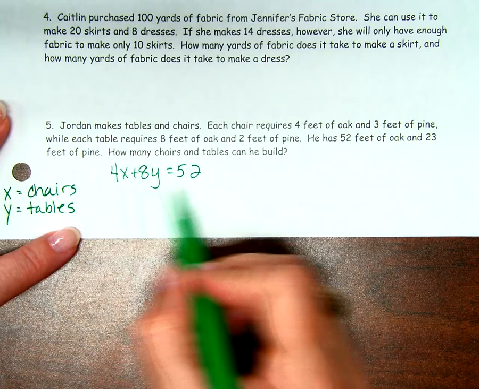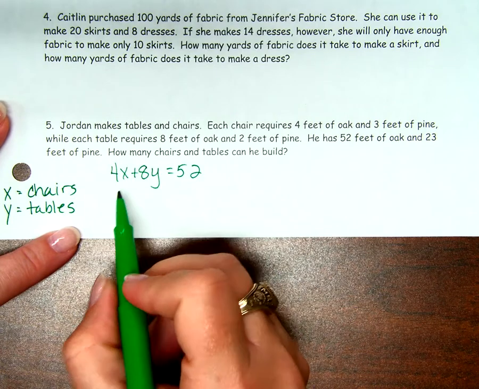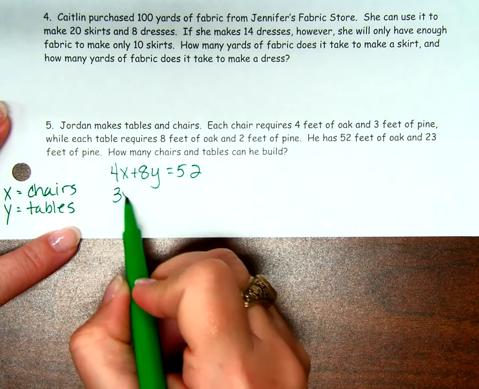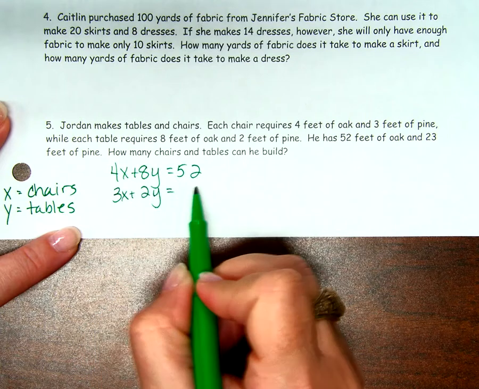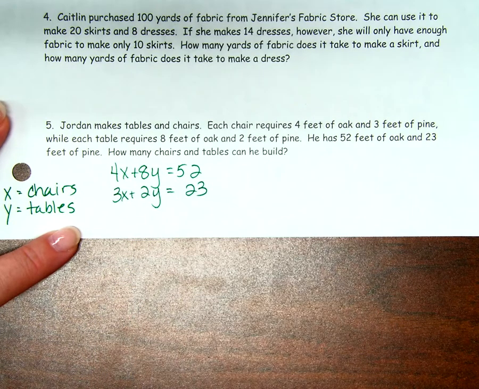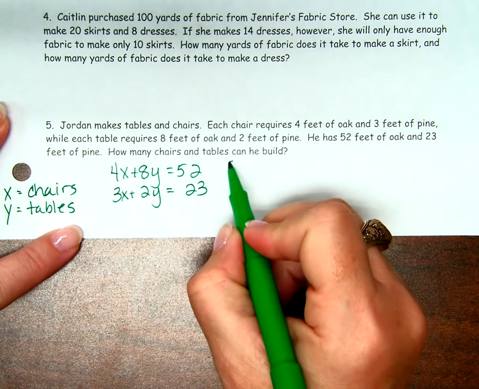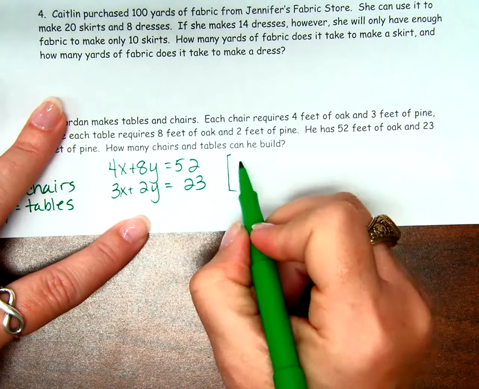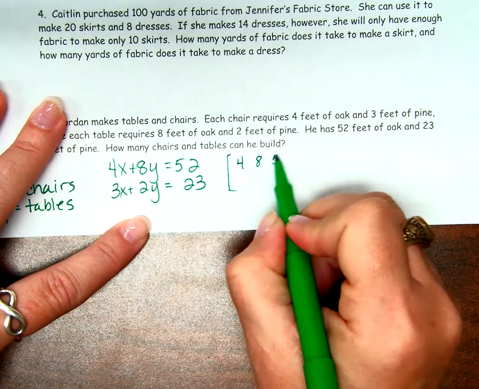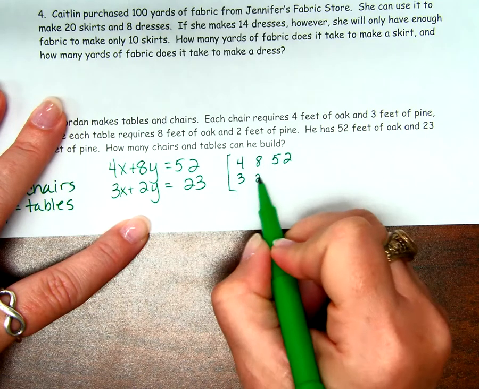Okay? So what about the last equation? What is it? 23. Okay? How are we going to solve this one? Oh, just in the calculator with the matrices? Okay, so what is my coefficient matrix? 4, 8, 52, 3, 2, 23. Excellent.